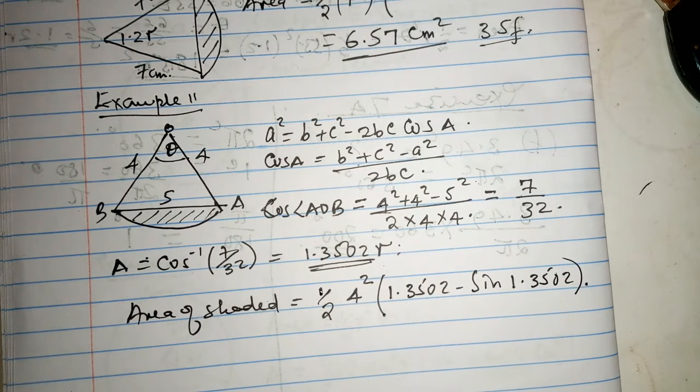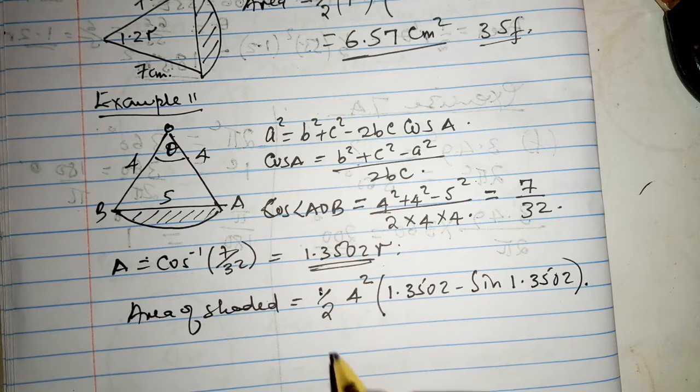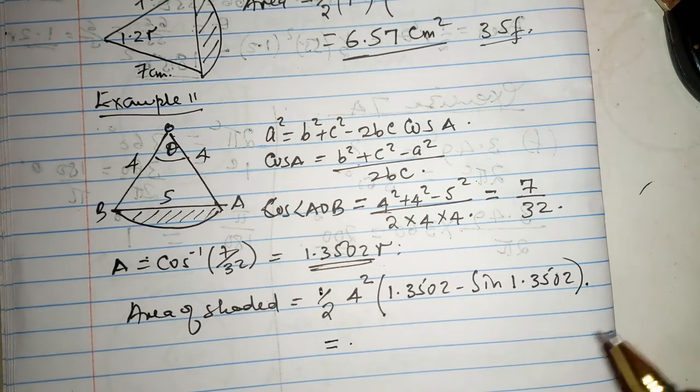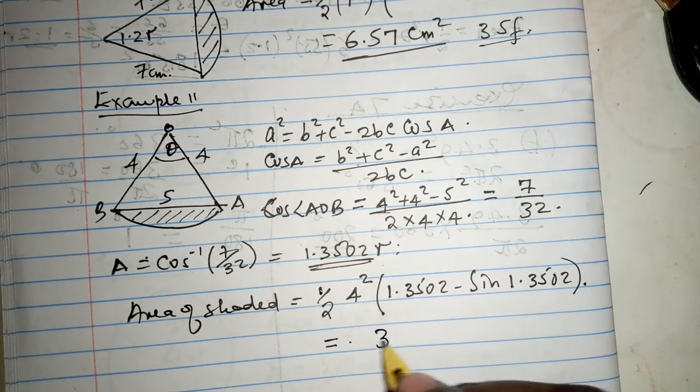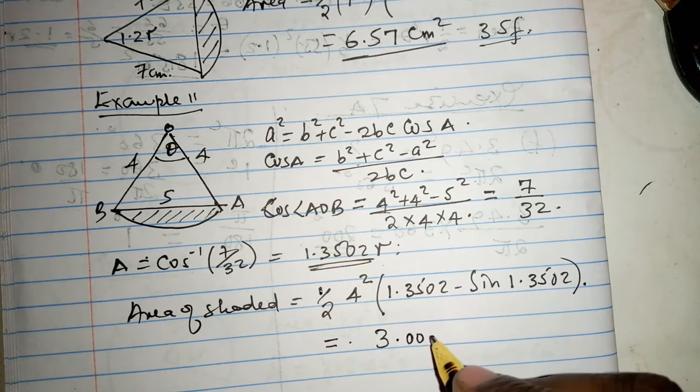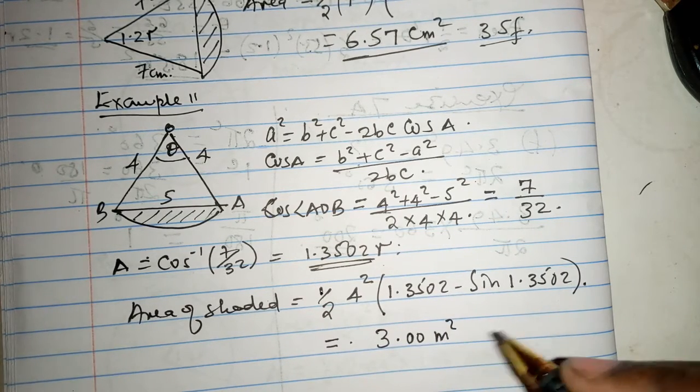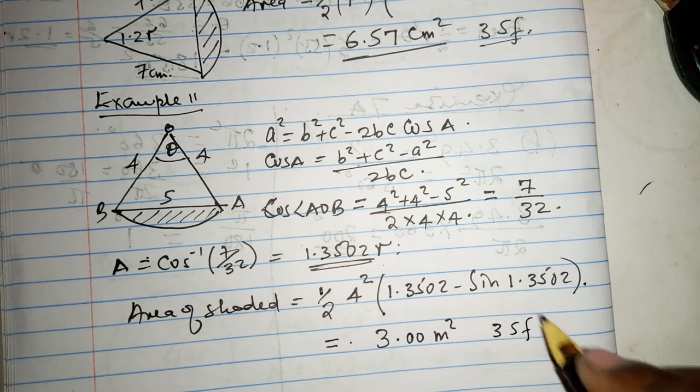And of course, using the calculator, you realize that this is simply going to give you 3.00 meters squared. This is to three significant figures.